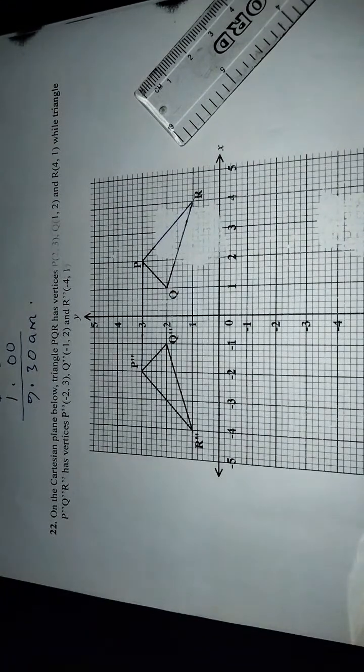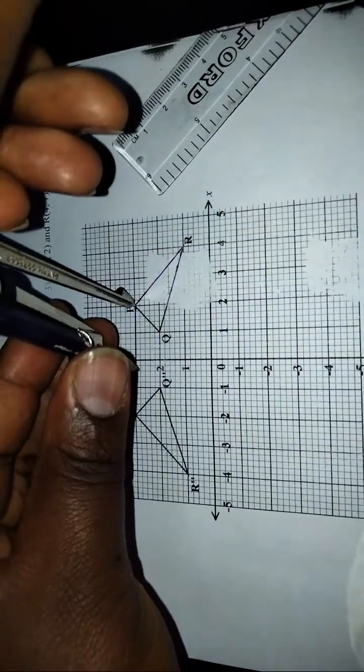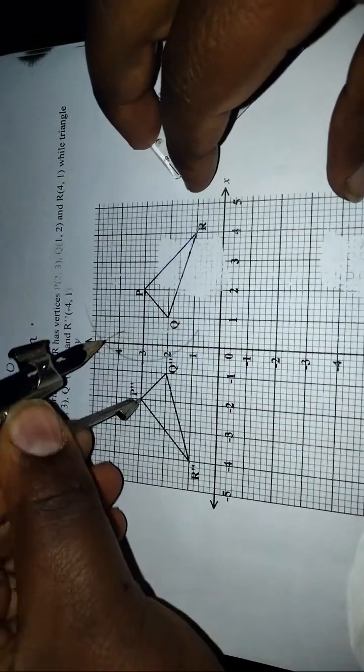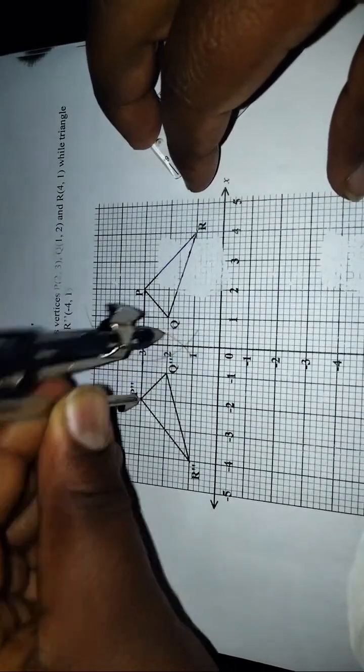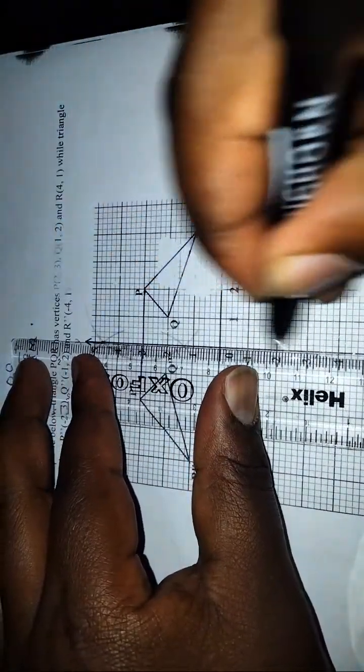Then we join that line which has connected them, and we bisect the line and see how the bisector behaves. I draw a perpendicular bisector for that case, not just any bisector. This is the bisector.